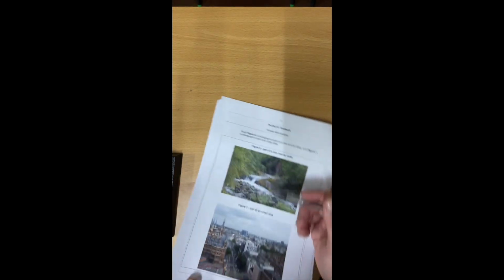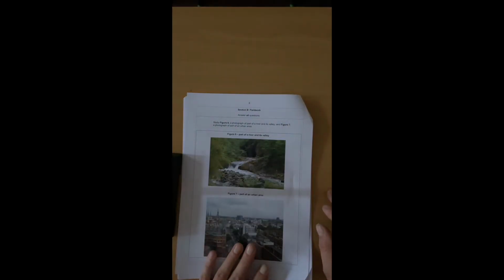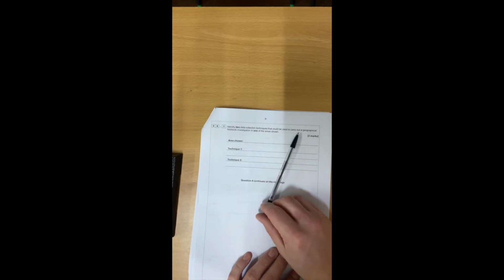So if you go for the river, you could say, measure the width and how it changes downstream. And for the other one could be, how does velocity change downstream? Okay, or how does depth change downstream? All right. It just says identify them, so you don't even need to explain how you would do them for that.